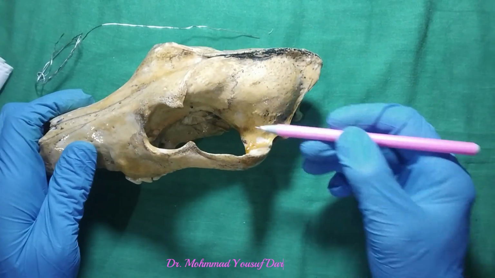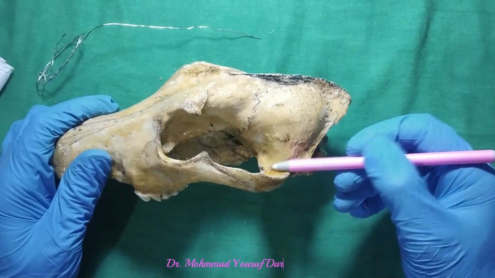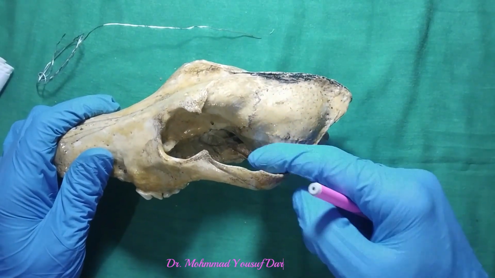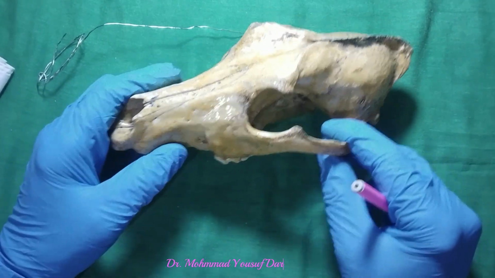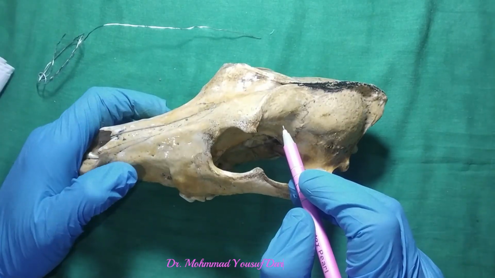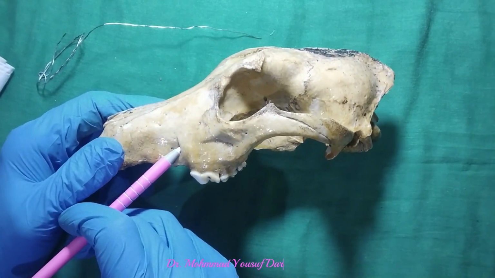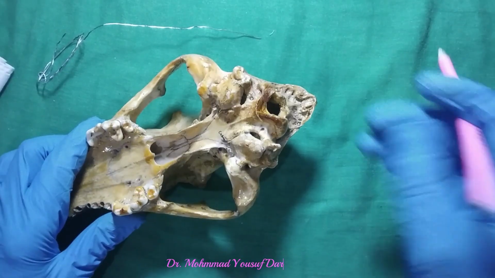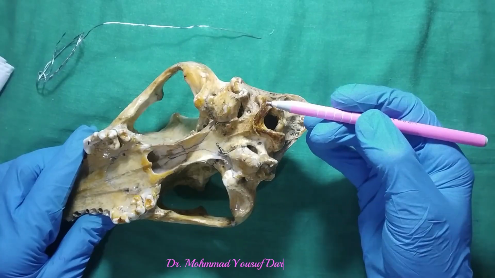Okay? This is the temporal fossa, which is very extensive. This is the zygomatic arch. Here, very important, the supraorbital foramen is absent. This is the infraorbital foramen. Okay? These condyles are very far apart.